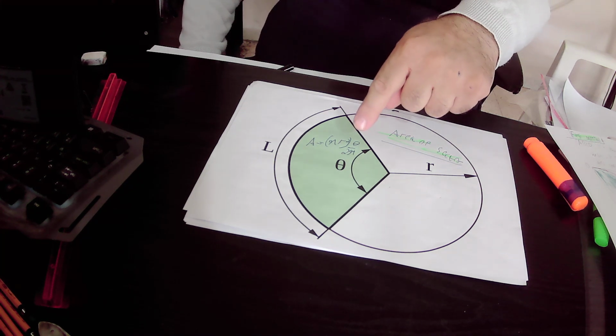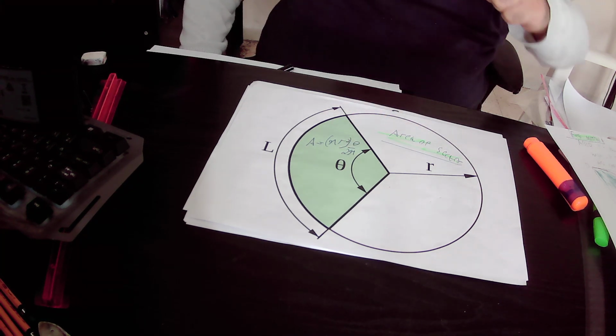It will give us exactly the area of this sector.